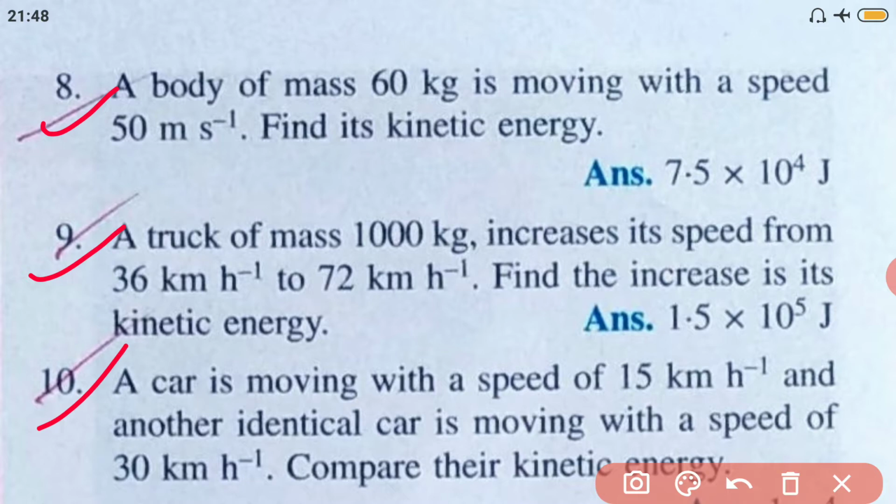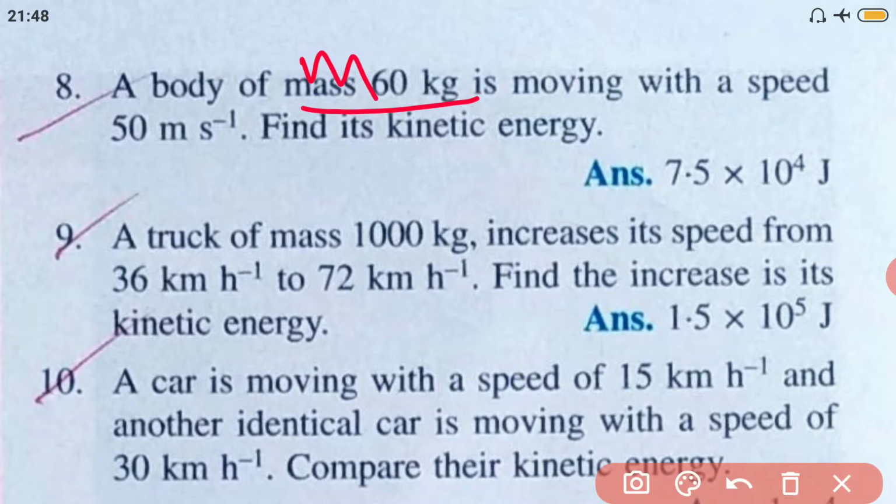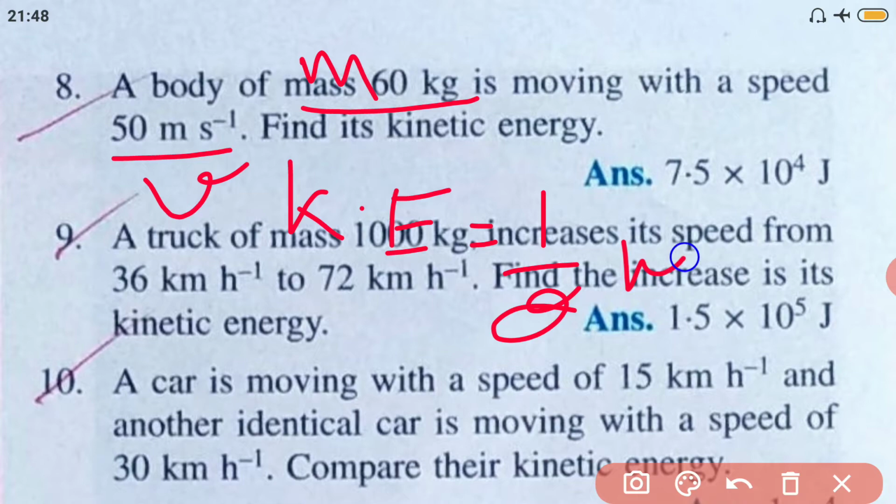So let us start. Going to question number 8, it reads: a body of mass 60 kg, so mass given to us is 60 kg, is moving with the speed of 50 meter per second. So speed is also given, which I denote by v. Find its kinetic energy. Now this is a direct problem where I can use the formula of kinetic energy, which is equal to half mass into velocity or speed square. Okay, now let us go to its solution.